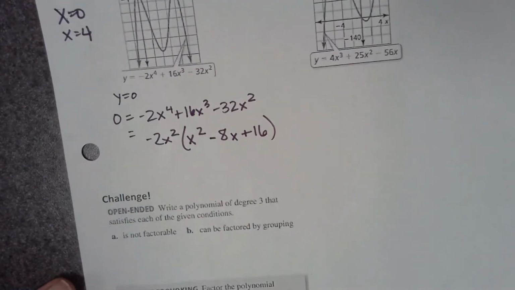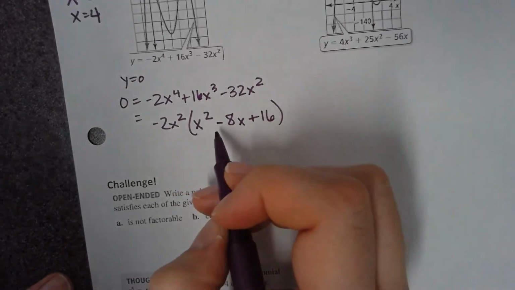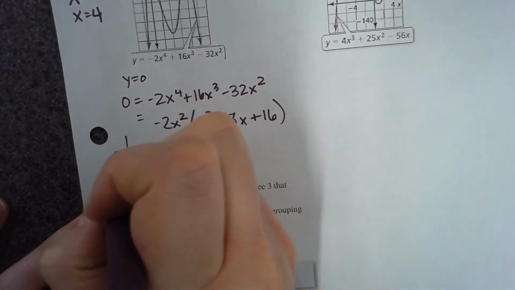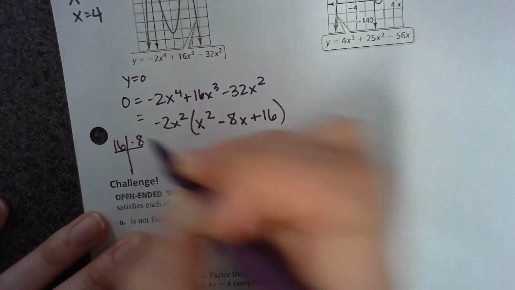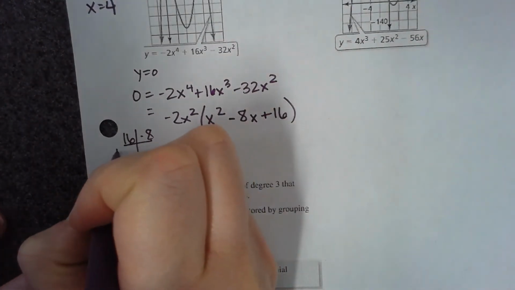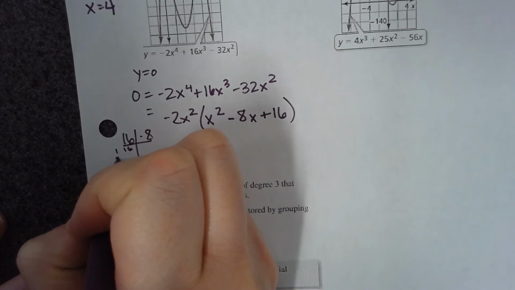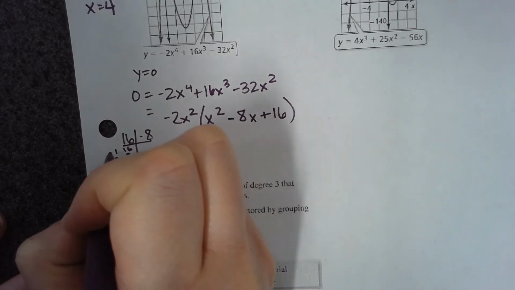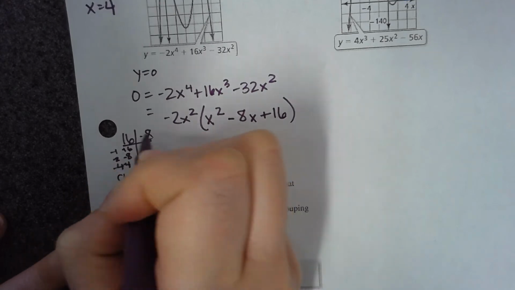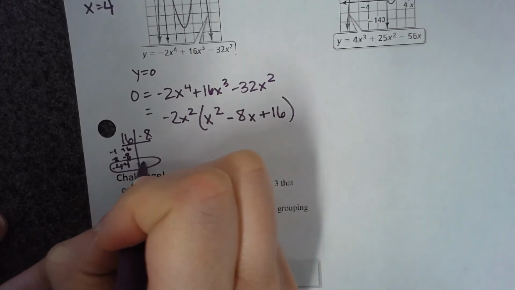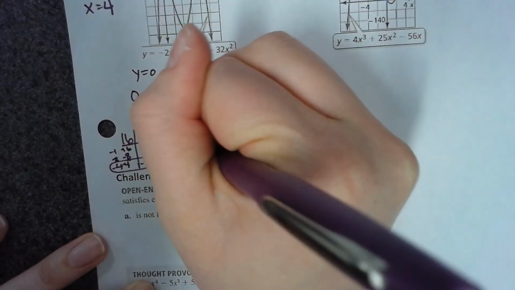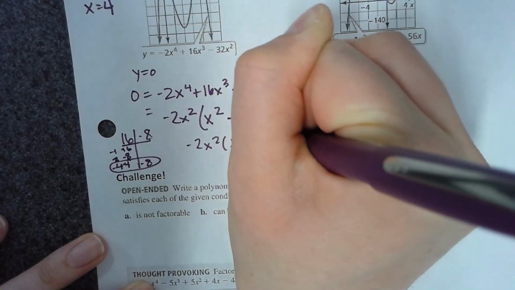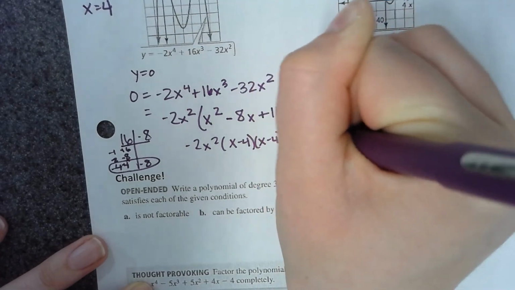Okay. And then you factor. What is my greatest common factor? Or what factors of 16 add up to negative 8? So 1 and 16, 2 and 8, 4 and 4, and we know they all need to be negative because that's negative, so it'd be negative 4 and negative 4. So then I would have negative 2x squared, x minus 4 times x minus 4, and so that equals 0.